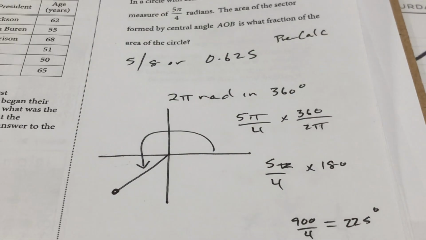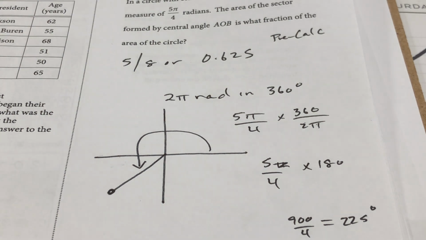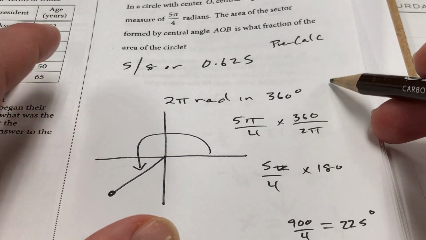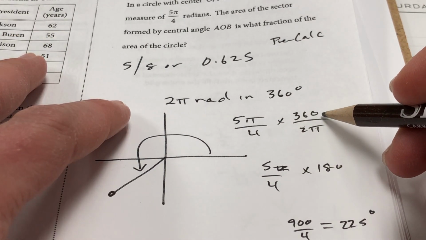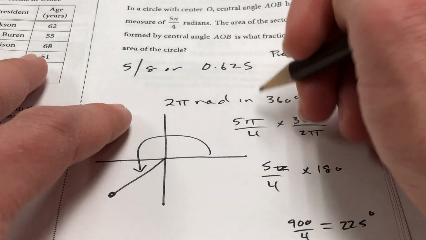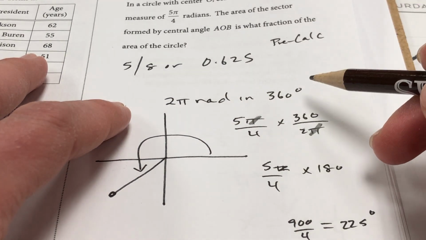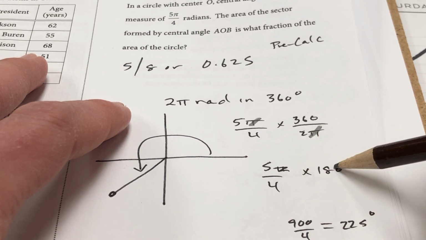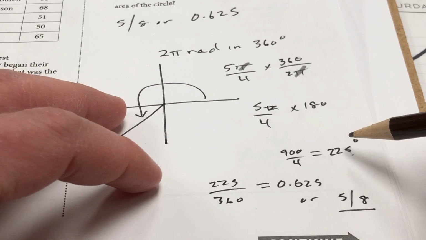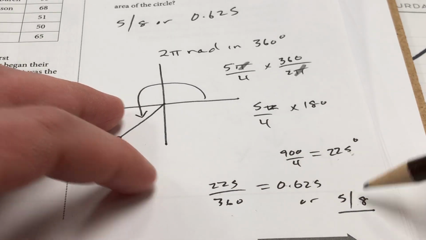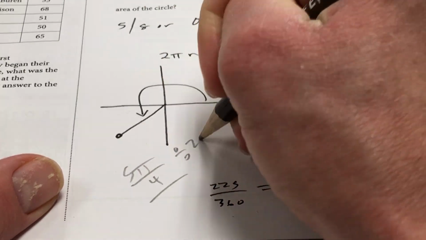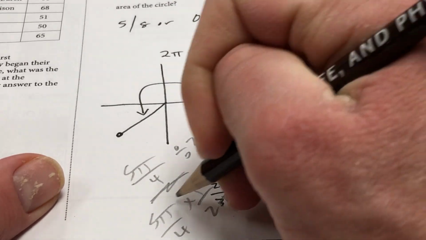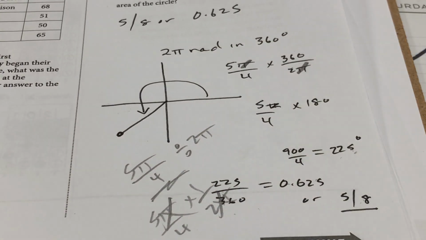So anytime I want to go from radians to degrees, because there are 360 degrees in a circle, or you can take this and divide it by 2 pi also. So 360 degrees, 2 pi radians. Pi is going to cancel. 360 over 2 is 180. This times this is 900 divided by 4, that's 225. 225 divided by 360 is 5/8. Or you could take this and divide it by 2 pi, which means it's 5/4 times 1 over 2 pi. So it's going to be 5 over 8.